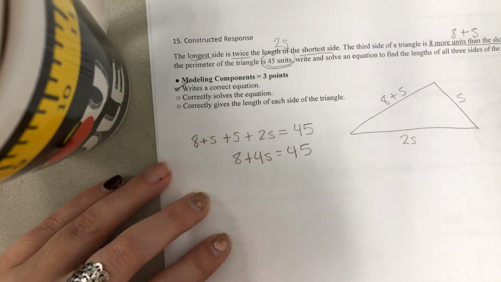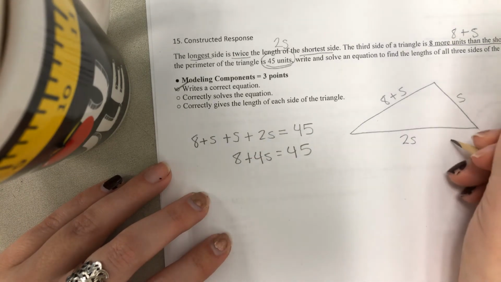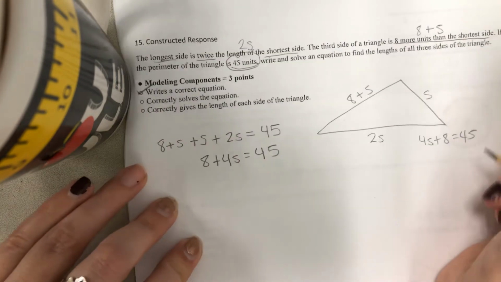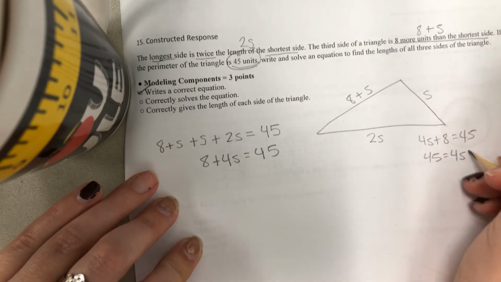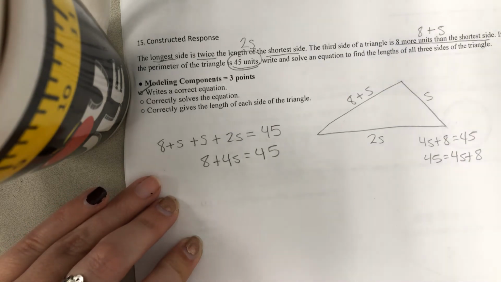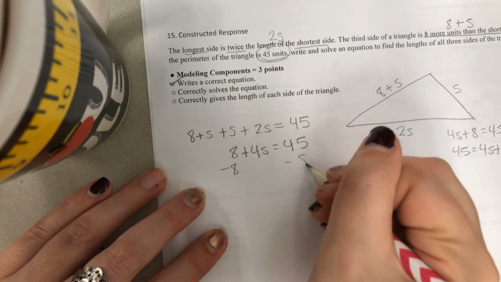Correctly solves the equation. Okay, so now you might have written it a little different. You could have written it as 4s plus 8 equals 45. That is equivalent. You could have written it as 45 equals 4s plus 8. That is also equivalent. So we're subtracting the 8 from both sides.